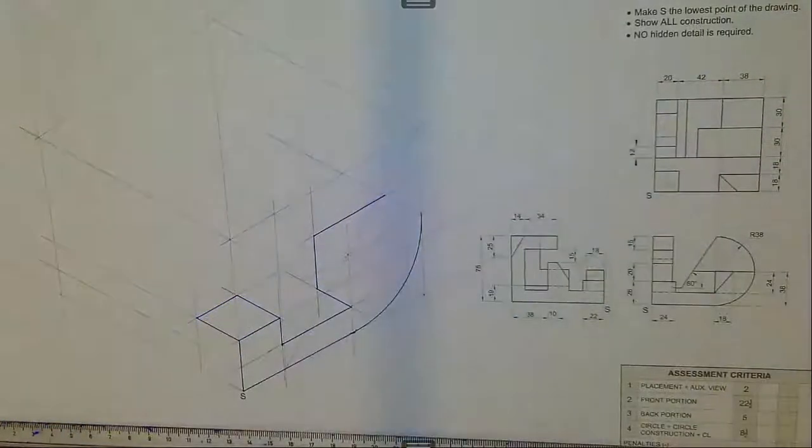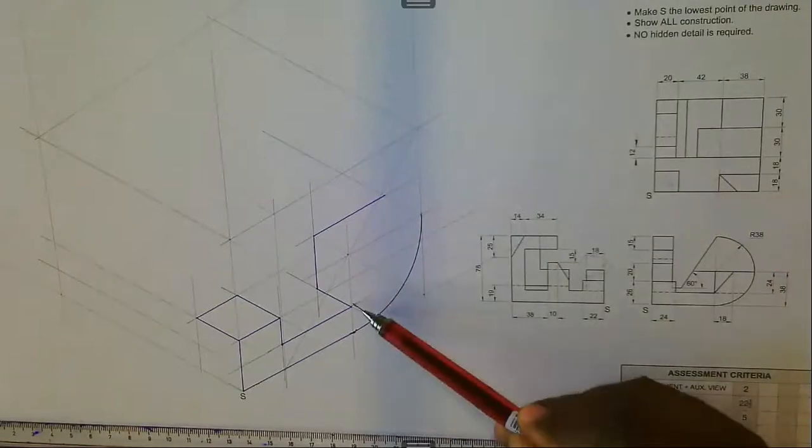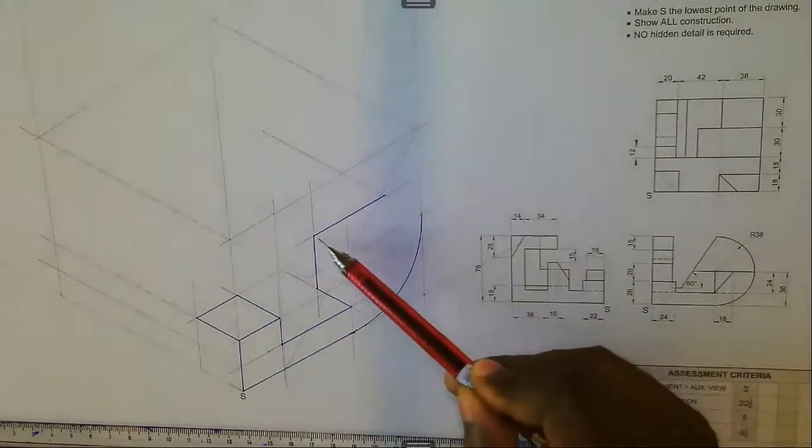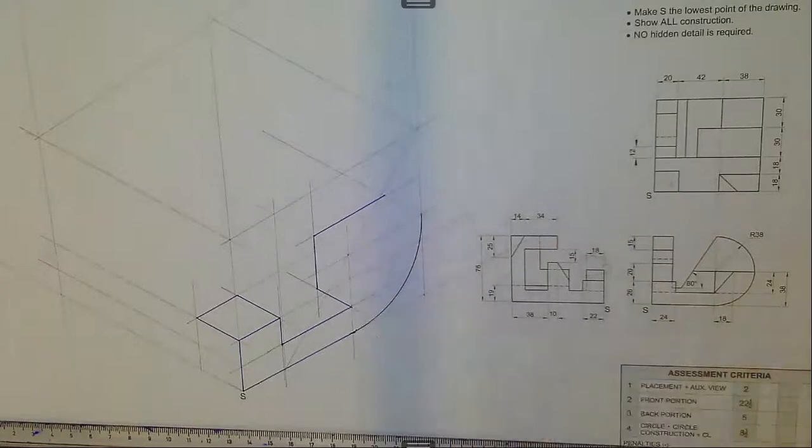Right. Remember, you should be able to understand the diagram before you start drawing, okay? We need from here to the 18 millimeters, such that we can connect this lower point to there, we can connect this one to there, and we can bring this one there.